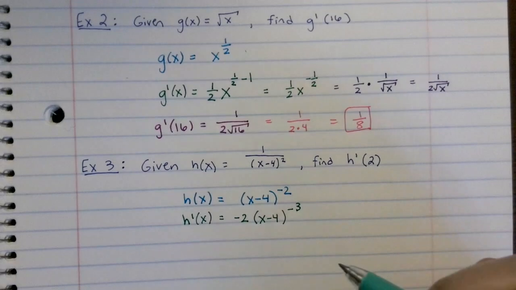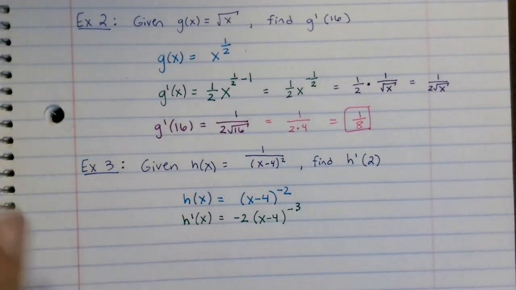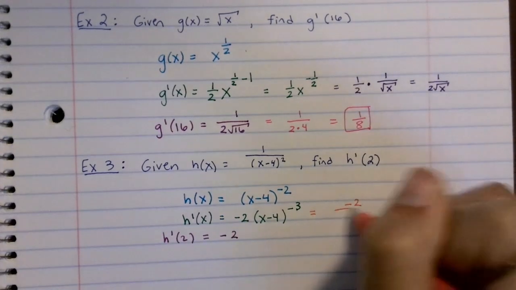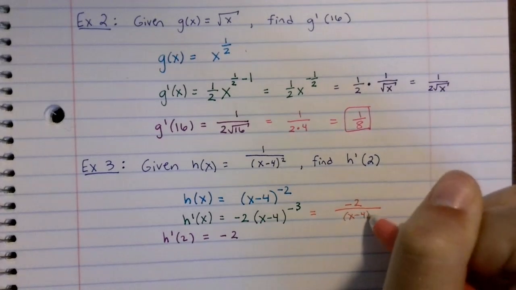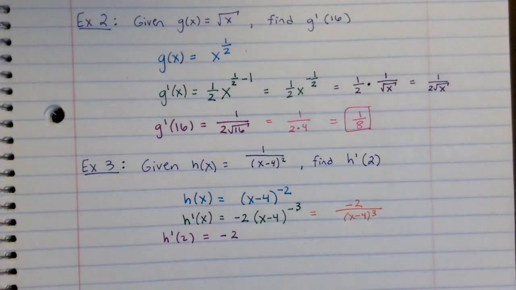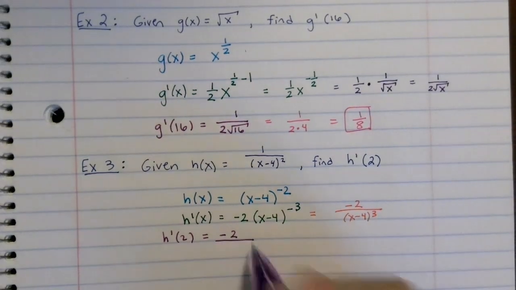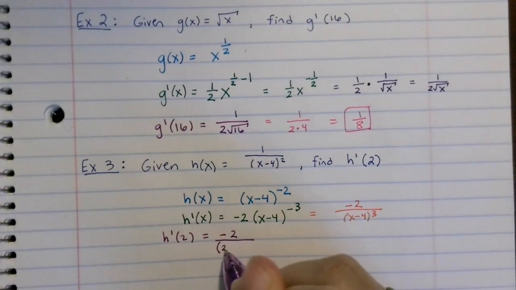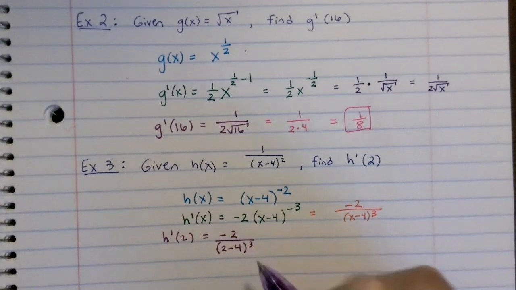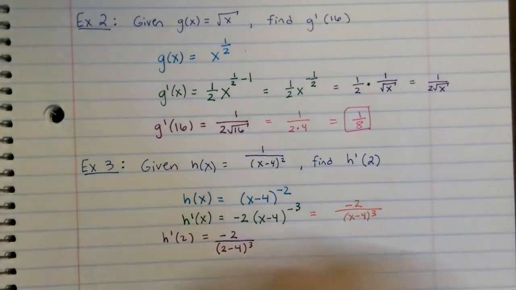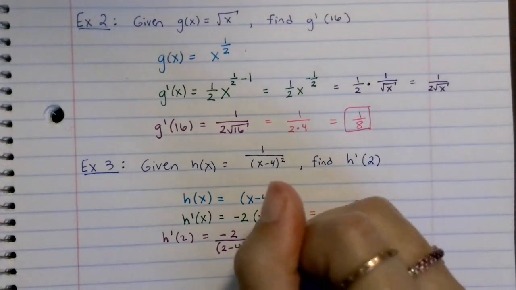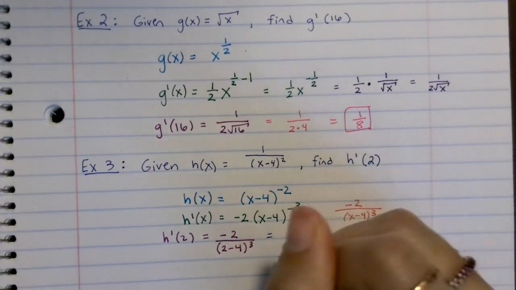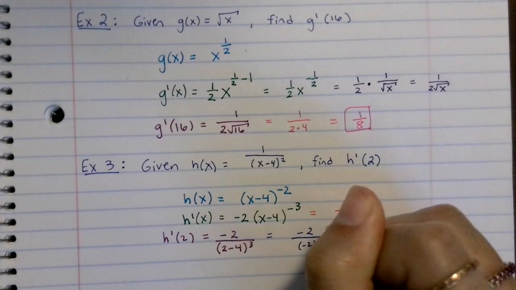So this is our derivative expression. If that doesn't make sense to you, please watch my video on the chain rule, and that should clear it up. I write this as negative 2 over x minus 4 cubed. And now I'm going to evaluate h prime at 2. So that will be negative 2 over 2 minus 4 cubed, which is negative 2 over 2 minus 4 is negative 2 cubed.